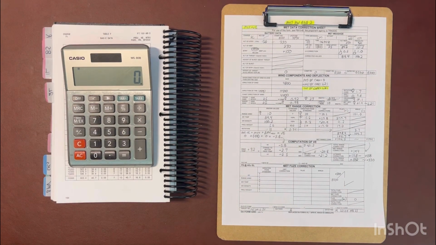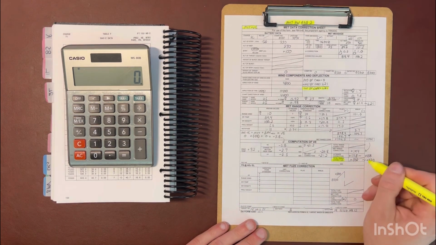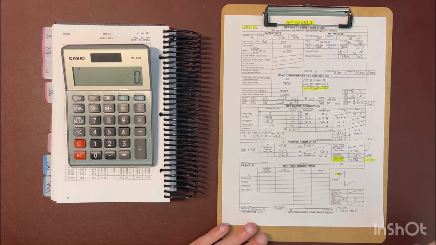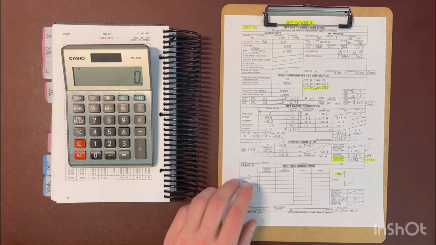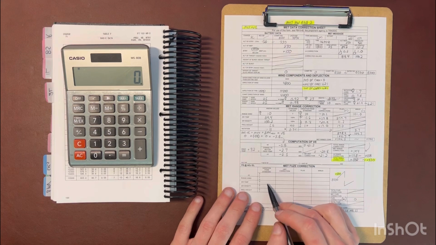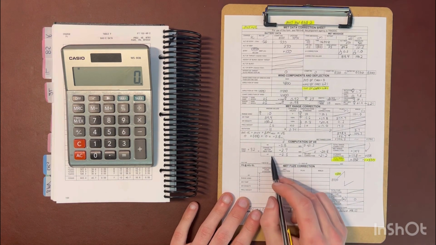Okay, so now that we found our total range correction, that is the second out of 3 total corrections that we need. Total range correction we said was positive 330, and we put that right there. Okay, so now that I have this, I can start my met fuse correction. So I need all these values here, but I already found the variation from standard up here. Let's start with my delta V.